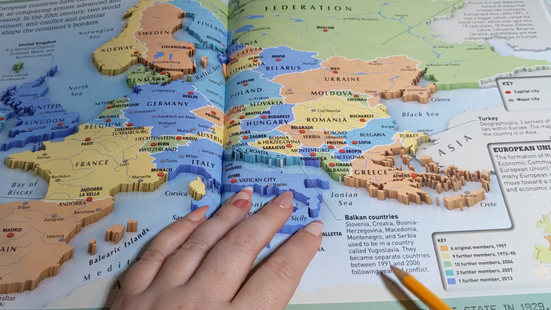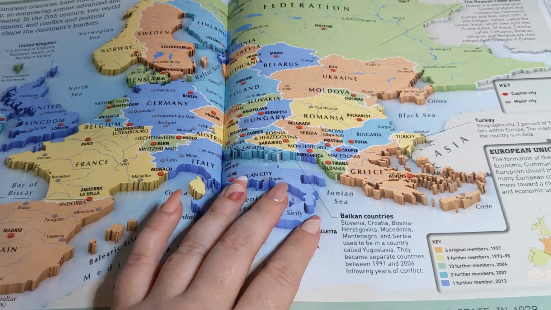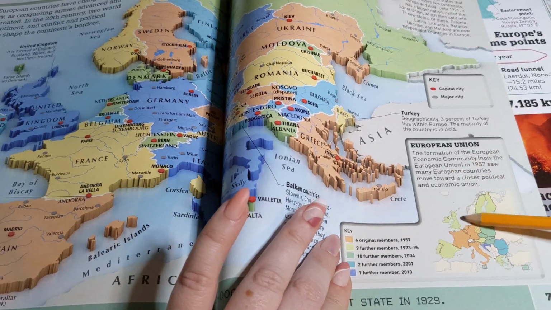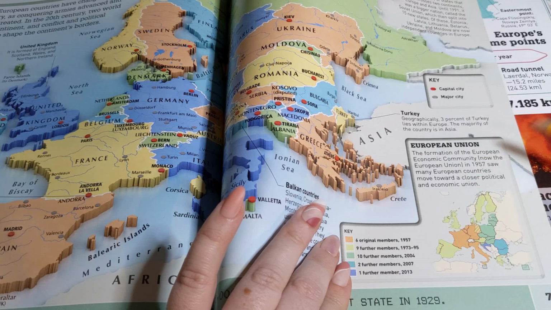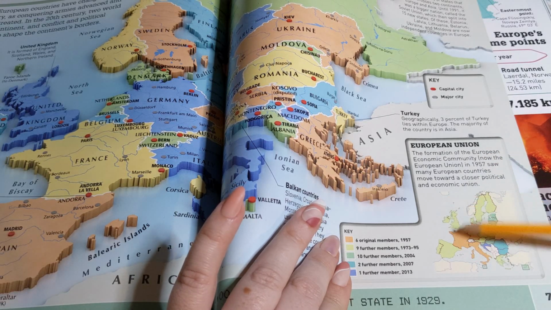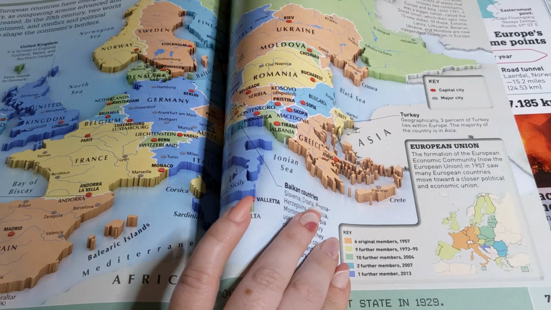They became separate countries between 1991 and 2006, following years of conflict. Now this is some outdated info, since Great Britain recently left the European Union. But this is what it looked like at the time of the publication of this book. It's like Croatia had just joined in 2013.